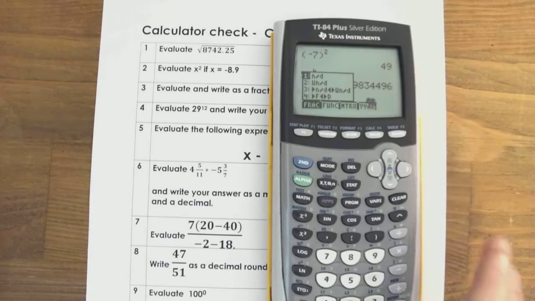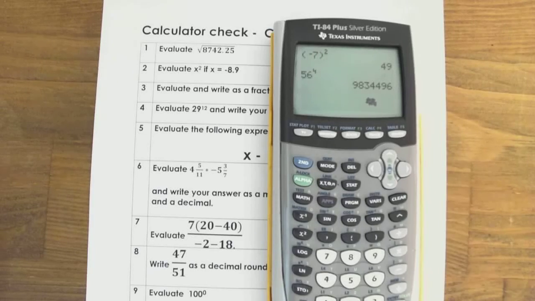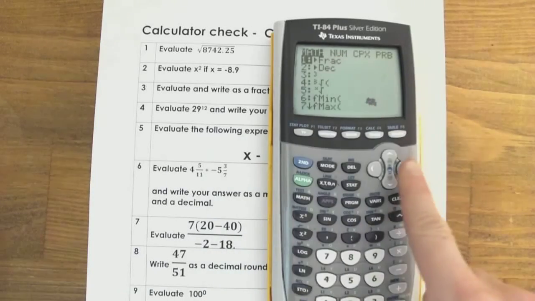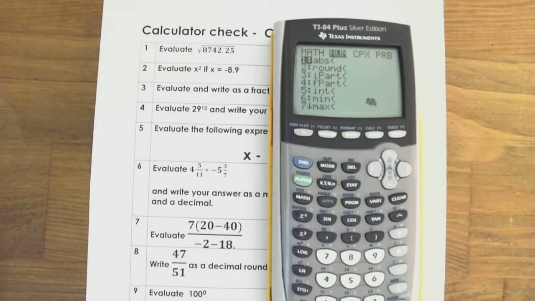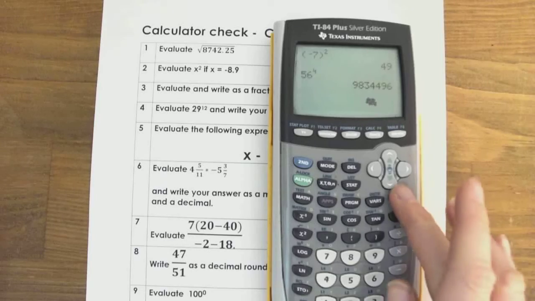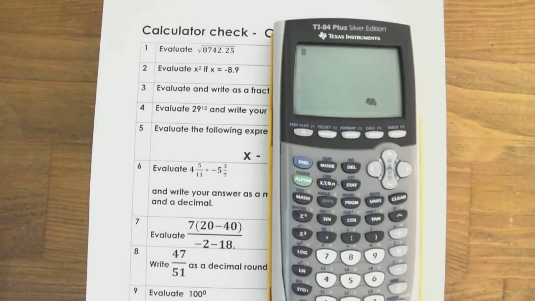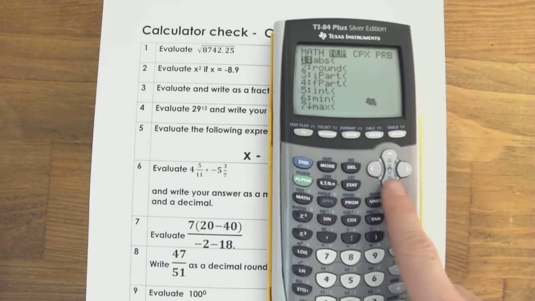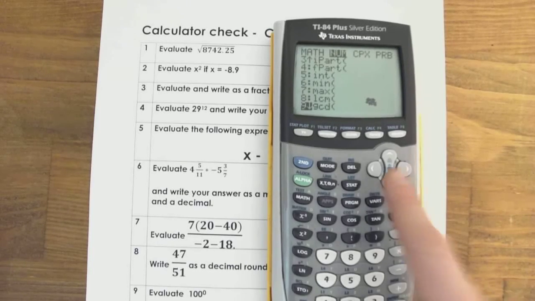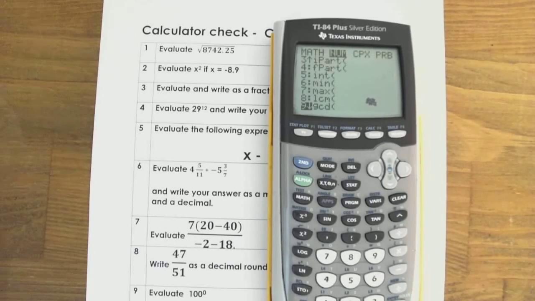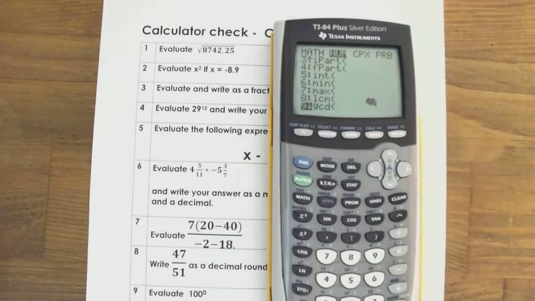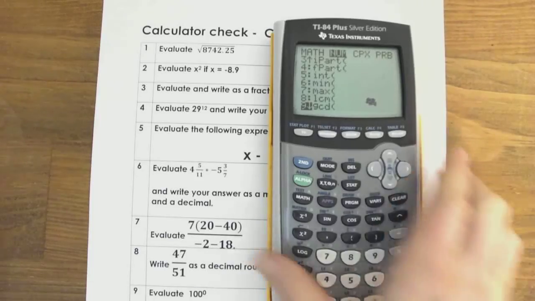Let's see what else I want to make sure that you know how to do. How about absolute value? If you need absolute value, it's math. Go over to num. Abs is that first one to get the absolute value bars. If you need to do greatest common factor or least common multiple, again, it's math. Go over to num. Scroll down. Number 8 and 9 are least common multiple and greatest common factor. Although they write GCD, don't be bothered by that.